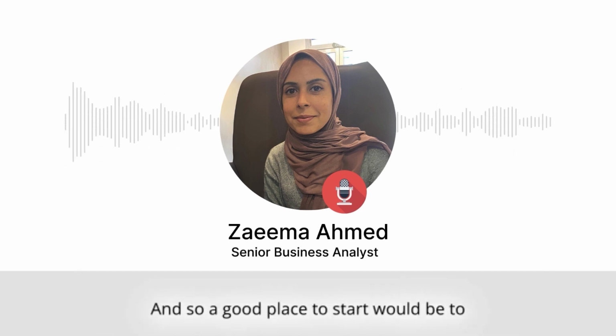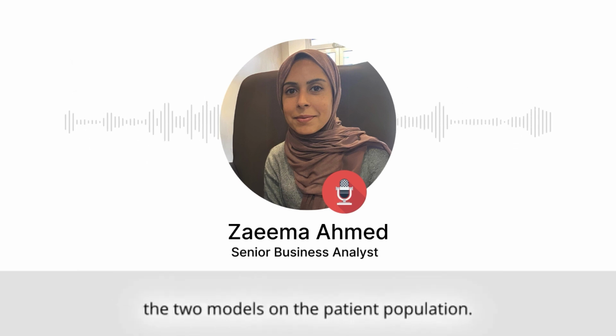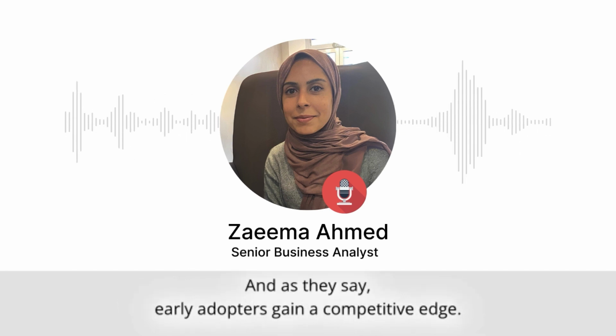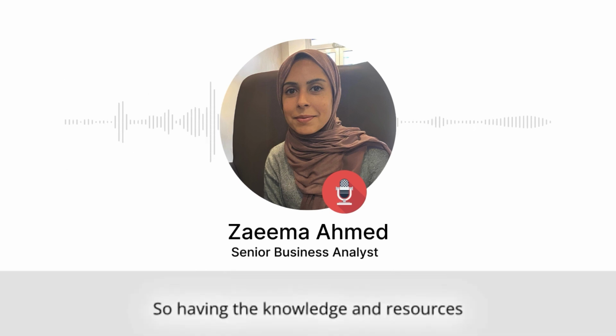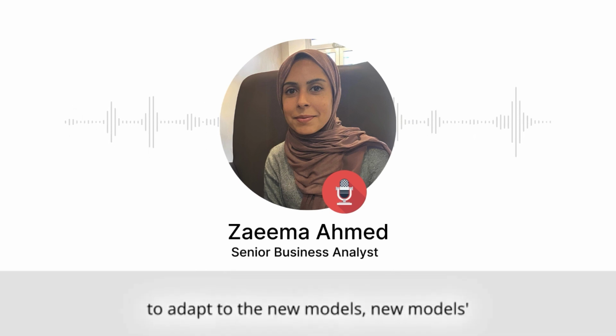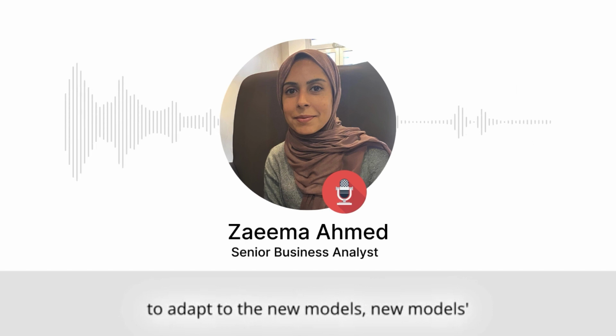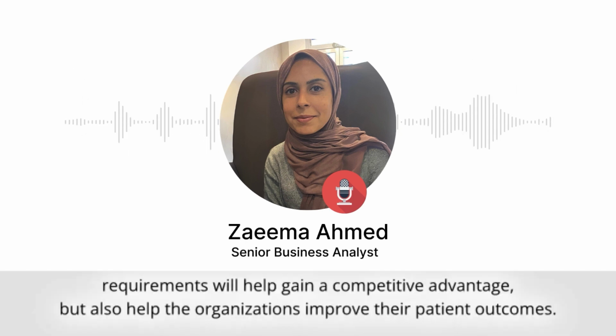And so a good place to start would be to identify the top HCCs among the population, and then examine the impact between the two models on the patient population. And as they say, early adopters gain a competitive edge. So having the knowledge and resources to adapt to the new models requirements will help gain a competitive advantage, but also help the organizations improve their patient outcomes.